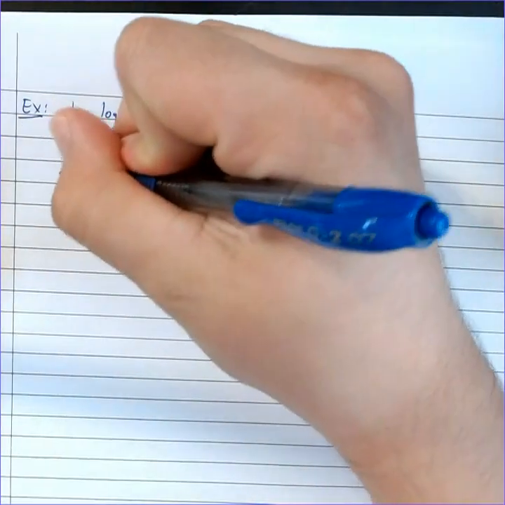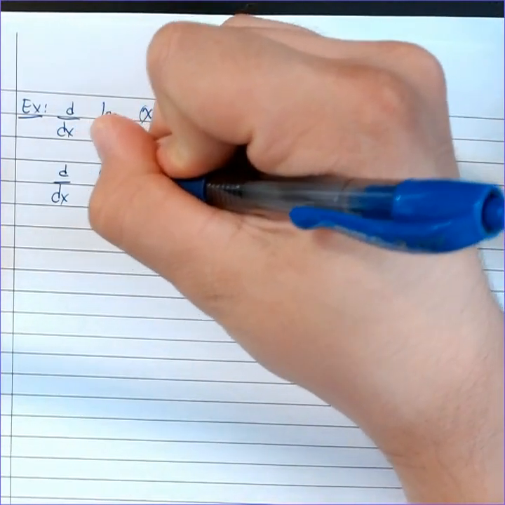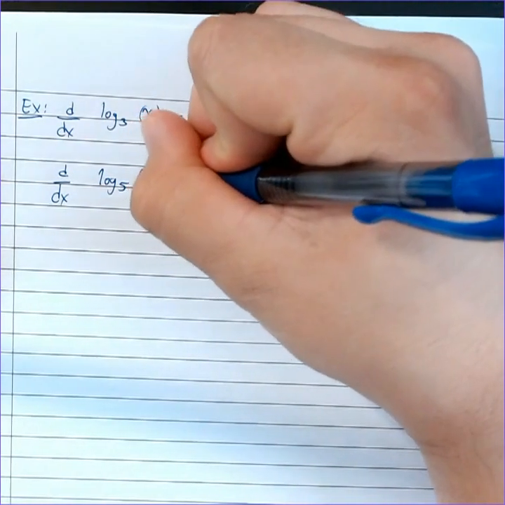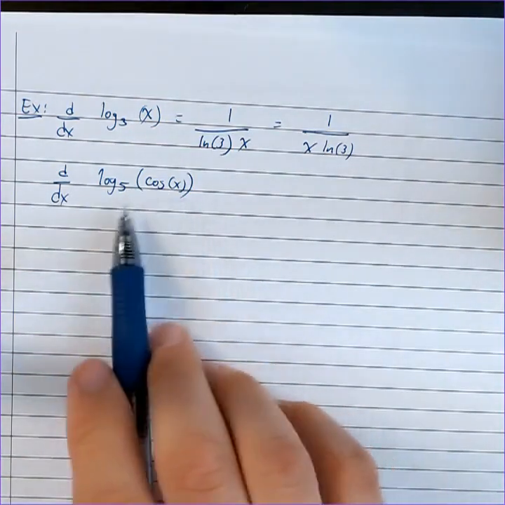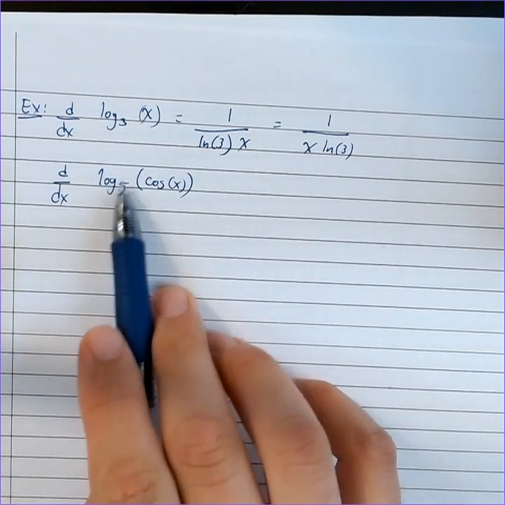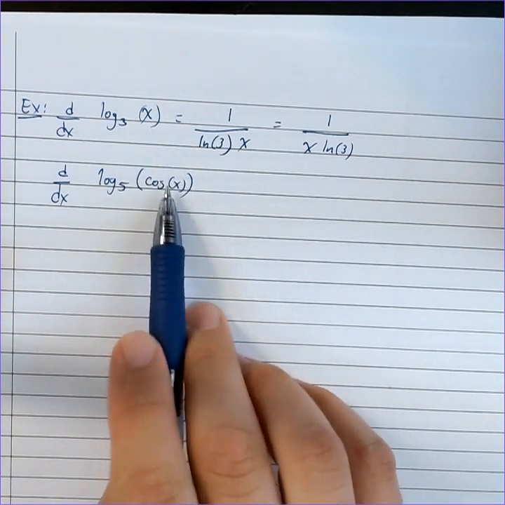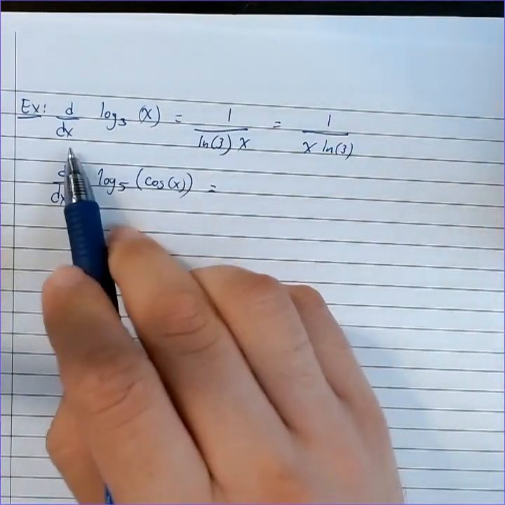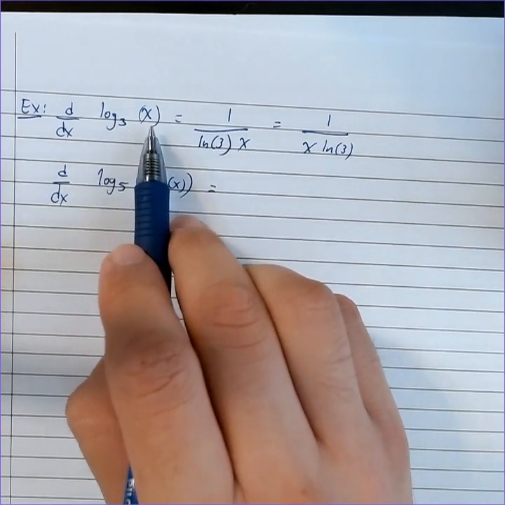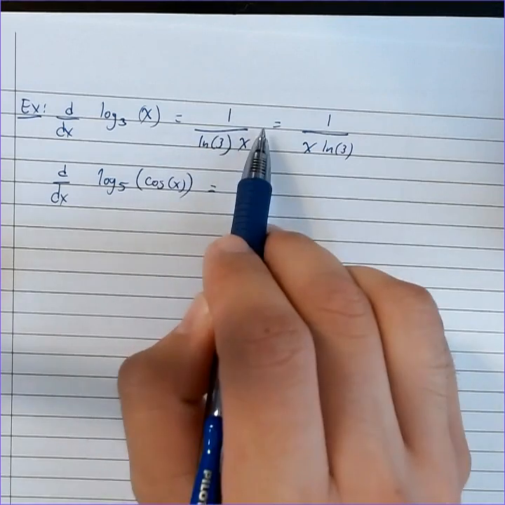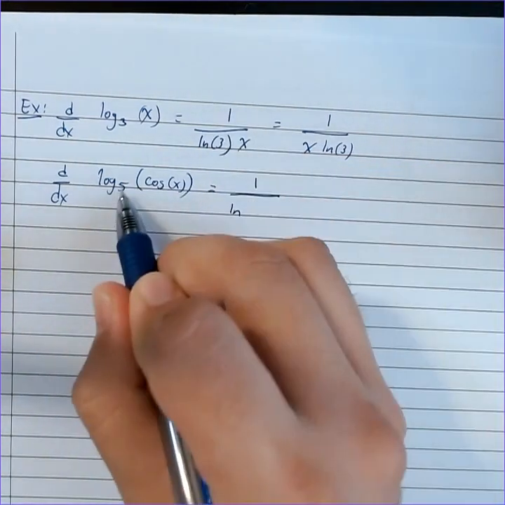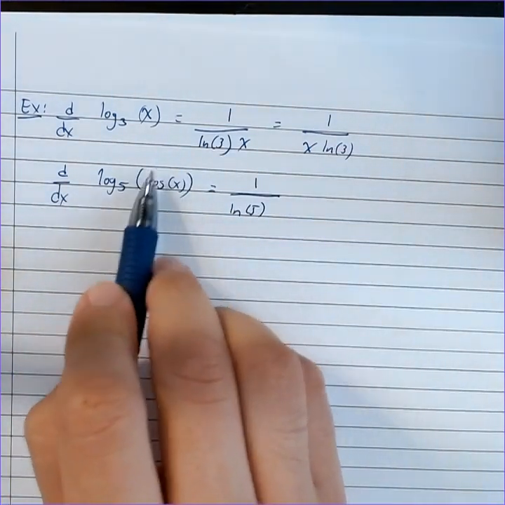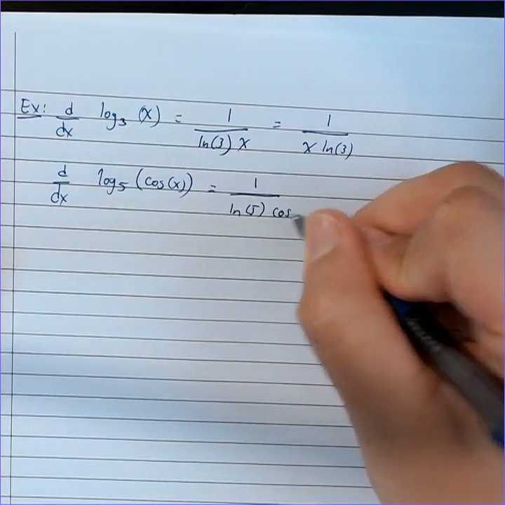Let's look at another one here. The derivative with respect to x of, let's say, log base 5 of, let's say the cosine of x. Okay, so now we have not just a logarithm of a base, in this case 5, but we also have an argument that's something other than just x. Okay, so we'll be using the chain rule here. Again, the way this works is if you want to take the derivative of a log base a of an argument, that's 1 over the natural log of the base, which in this case is 5, just like it was 3 before, times the argument, which in this case is the cosine of x.